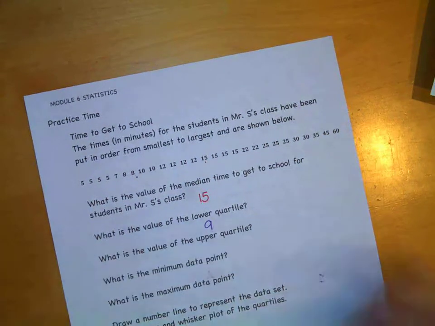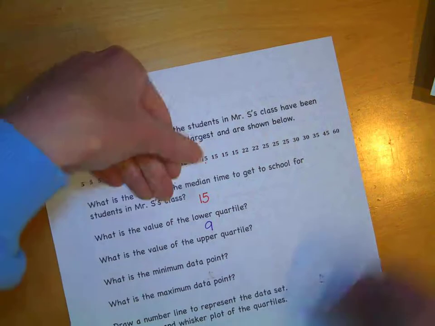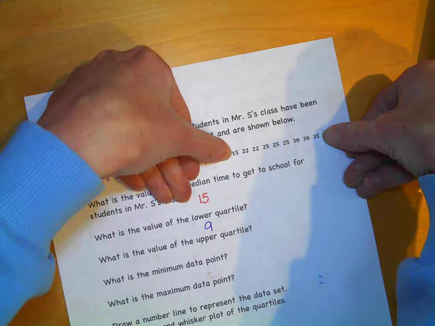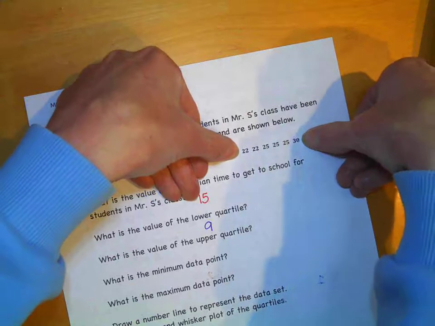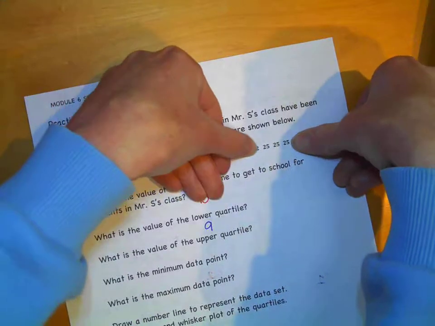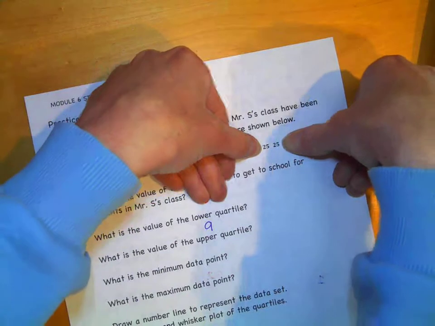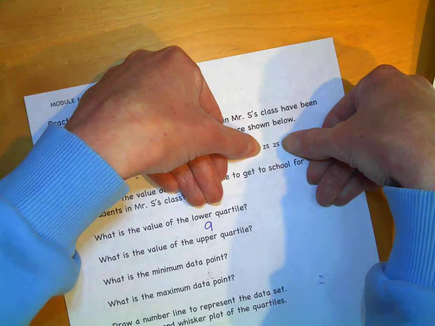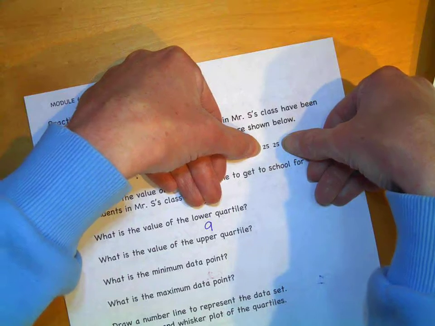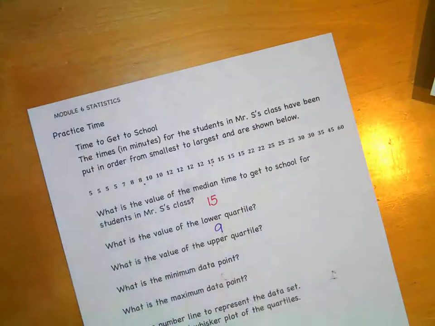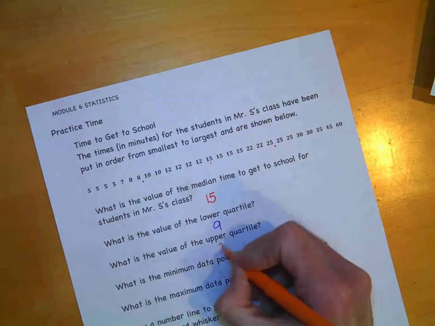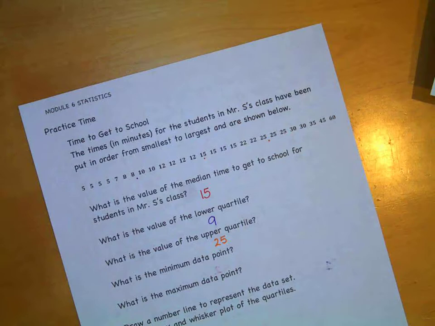Okay, and now we have to find the upper quartile. So we're going to do the same thing. We're going to go 15 and 60, 15 and 45, 15 and 35, 15 and 30, 22 and 30, 22 and 25, and now we're left with 25 and 25. So we add them together. 25 plus 25 is 50, divided by 2 is 25, and so we're going to say that it sits there. So this would be 25 for the upper.